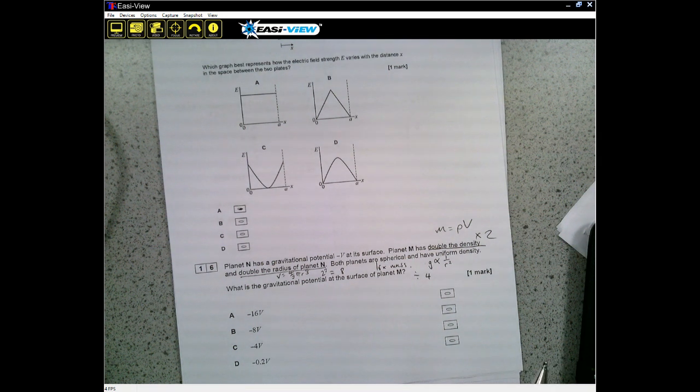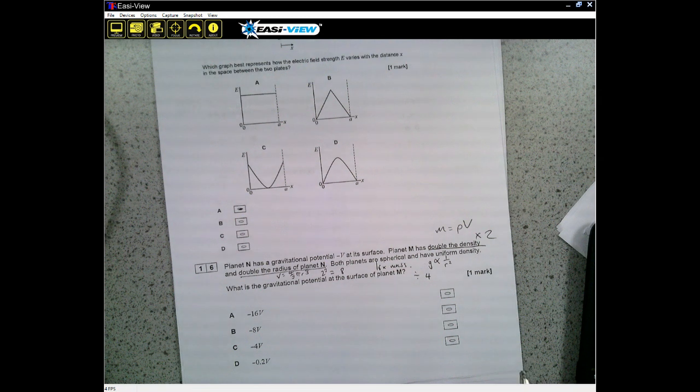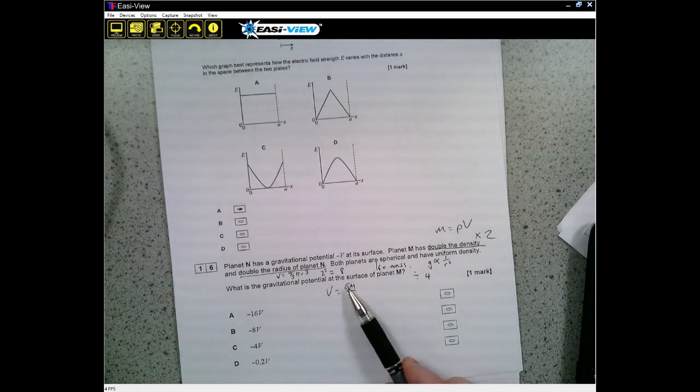So we should have a value 4 times less. But this is talking about the gravitational potential, not the gravitational field strength. I've solved that as if I'm solving gravitational field strength because I'm rushing and I need to read the question. So some of the work I've done is valid, but I need to step back and think.